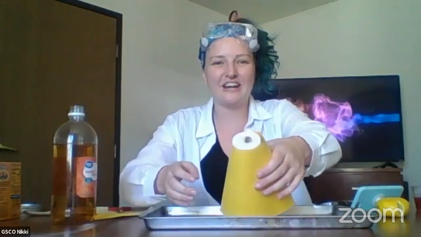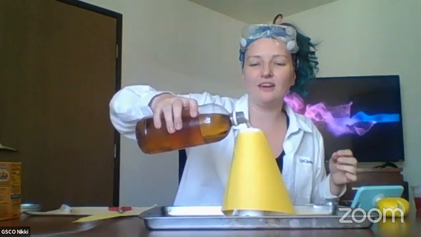Melting volcano. And as you can see here, the acid and the base are bubbling up outside of the volcano. And you can always get a different reaction by adding more. Okay, you can add more baking soda. There we go.